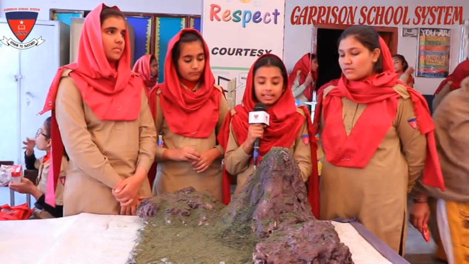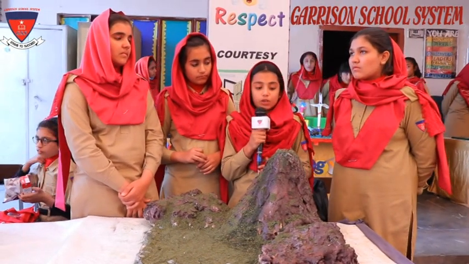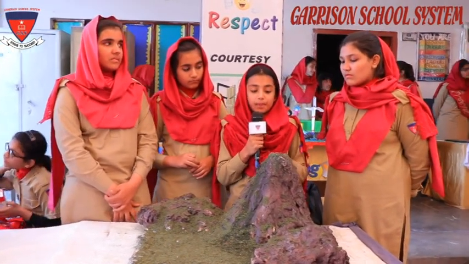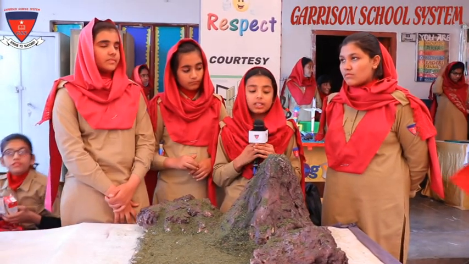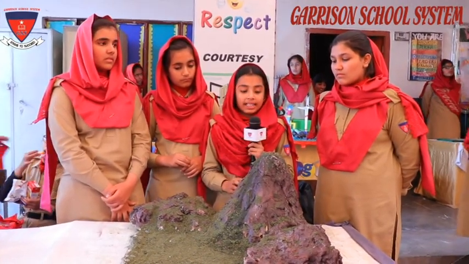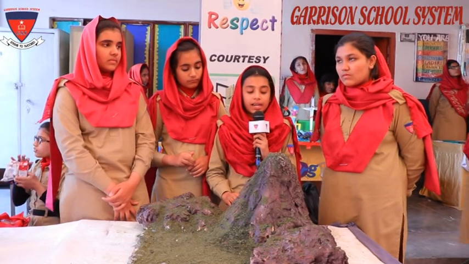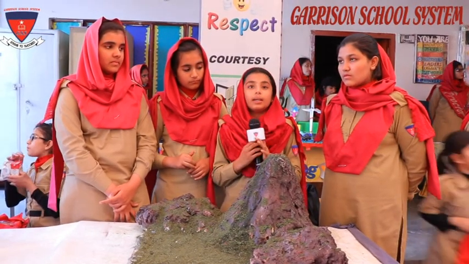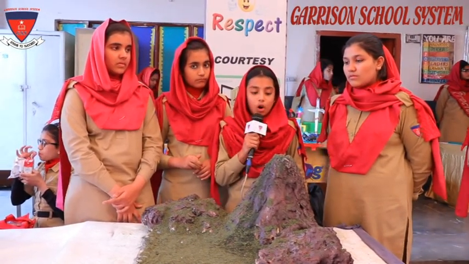Then there are two kinds of eruption: explosive eruption and effusive eruption. In explosive eruption, the lava is thrown out in gaseous form. In effusive eruption, the lava flows out in liquid form.